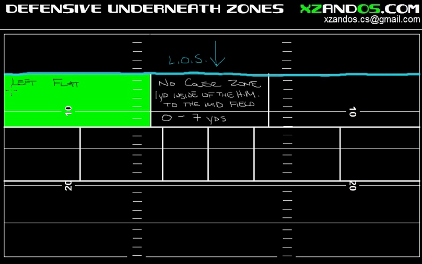The left flat, or the flats in general, begin from the sideline and go to 1 yard inside of the hash mark. If you don't know already, these horizontal lines up the field are called the hash marks.